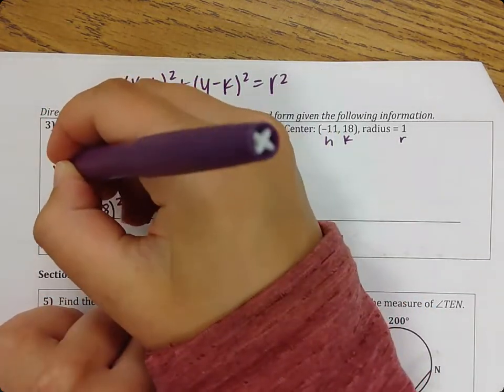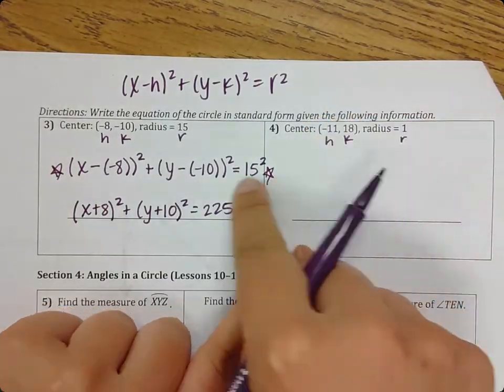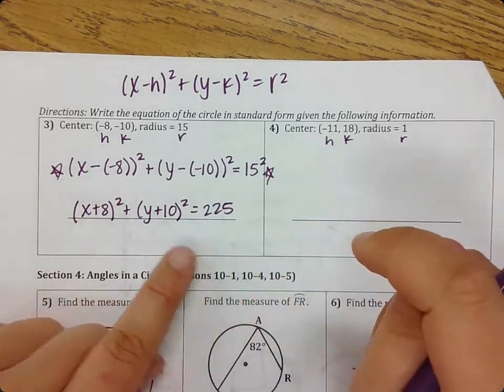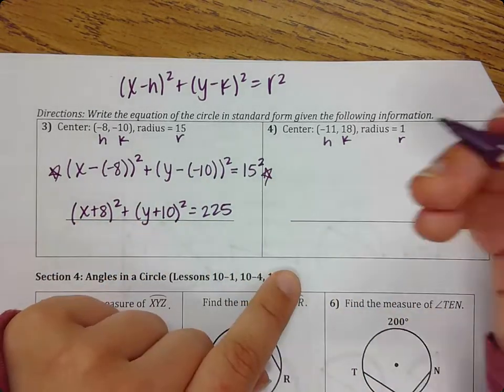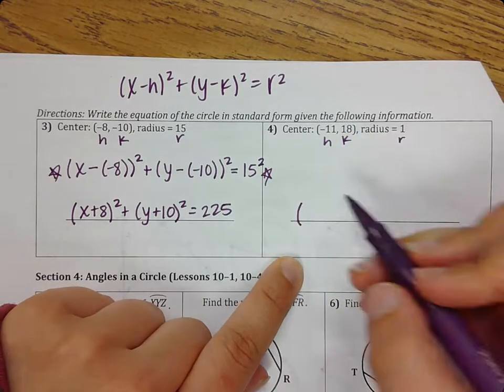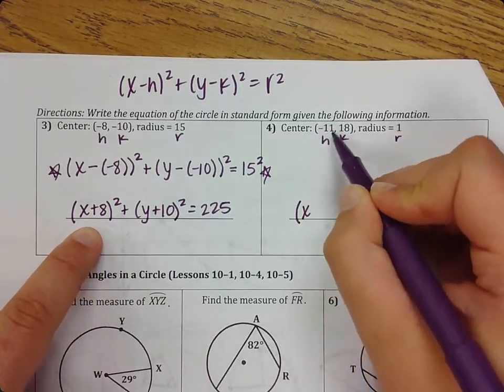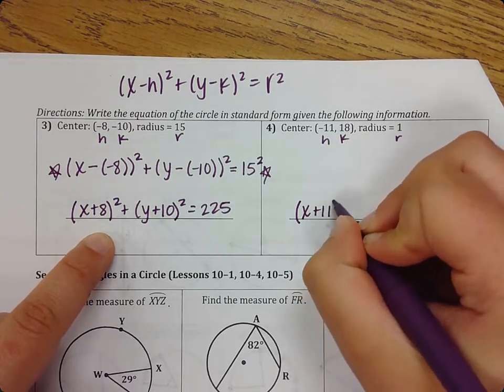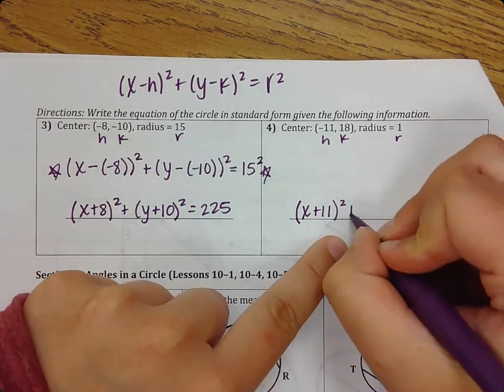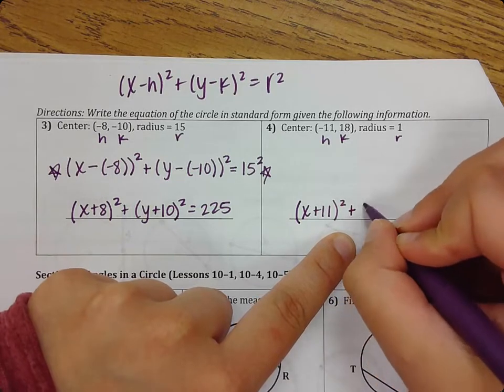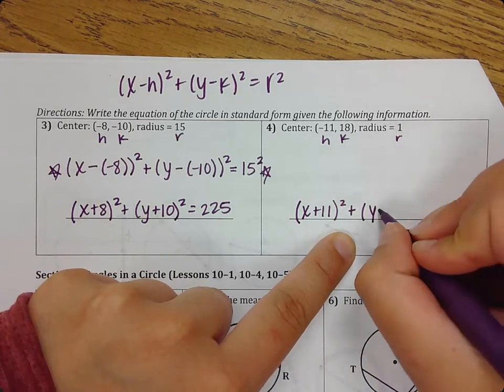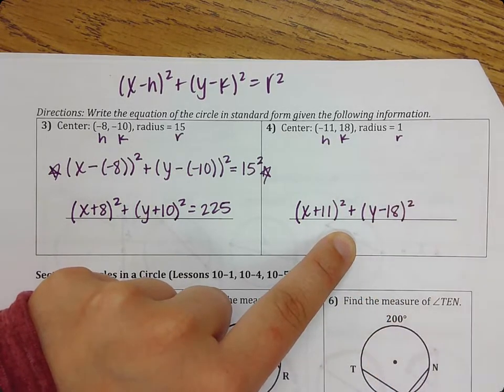So a lot of times I feel like some of us skip over writing out this step right here, which is totally okay as long as you're prepared to flip your signs. So that would look like just starting off with my equation, x. This is a minus 11, so I'm going to turn it into a plus 11 squared. This sign is always going to be a plus sign.